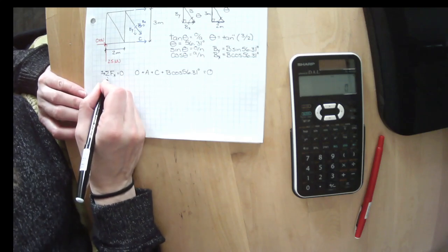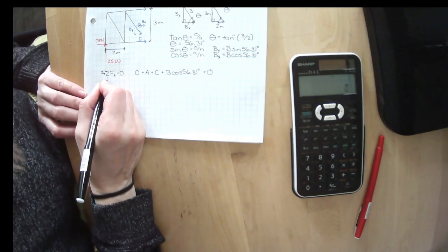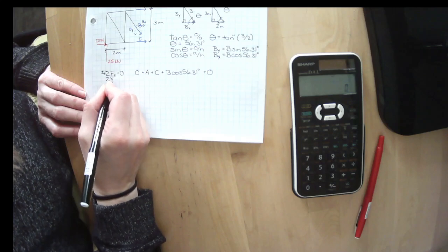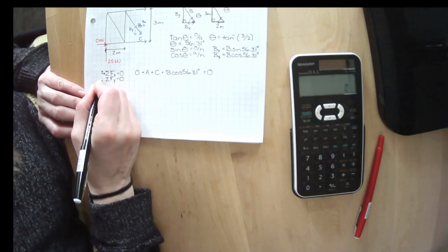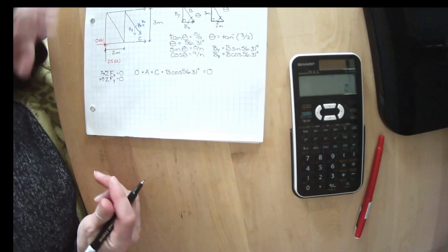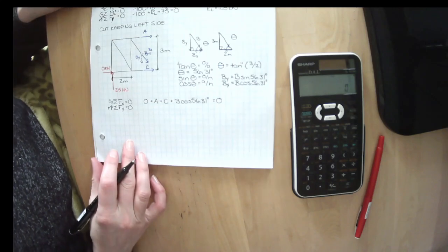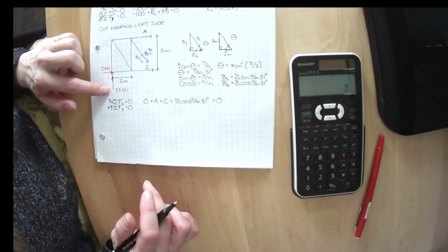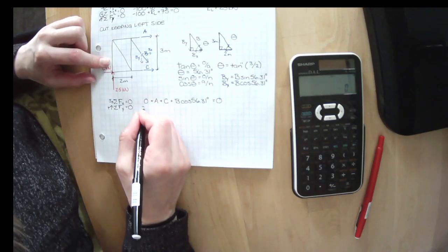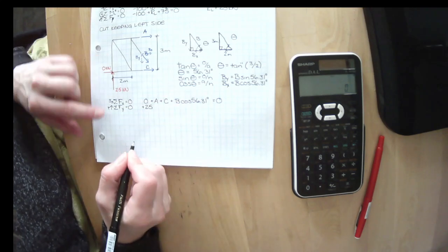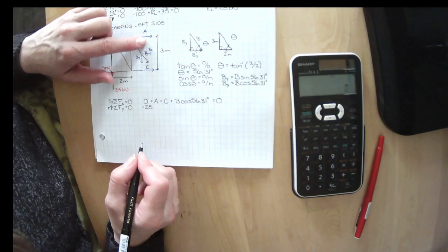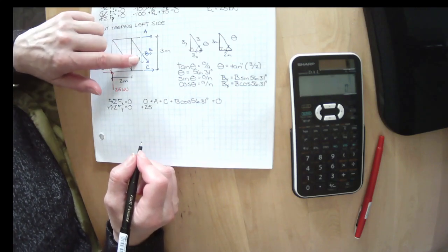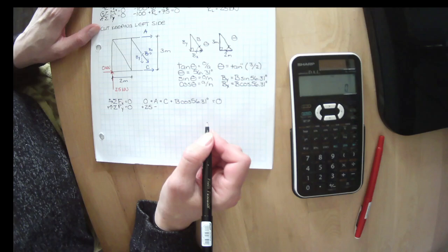Next step, sum the forces in the y direction, where everything upwards is positive. We've got our reaction of 25 kilonewtons going upwards, and the only other thing is By, which is going downwards, which means it's a negative.